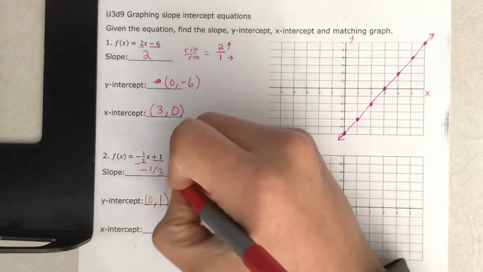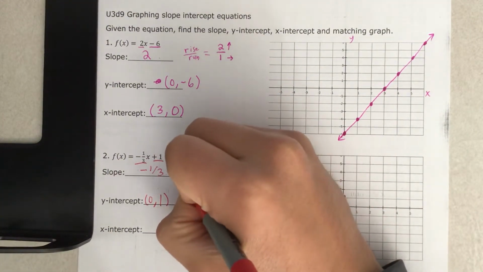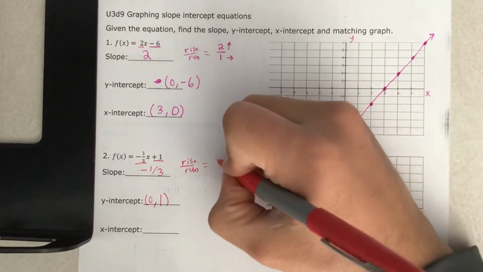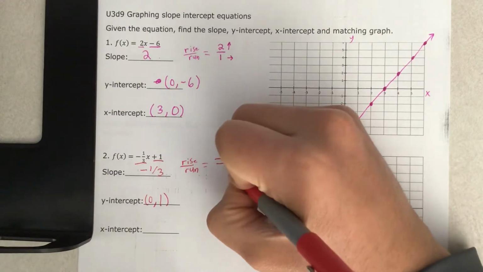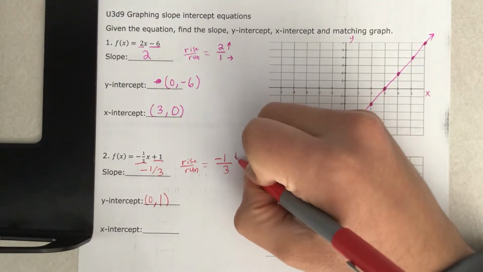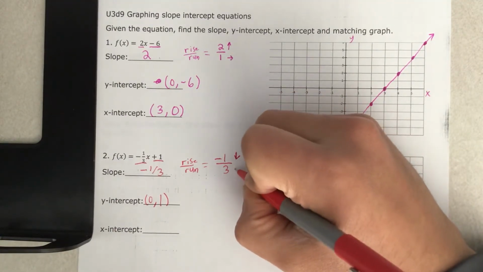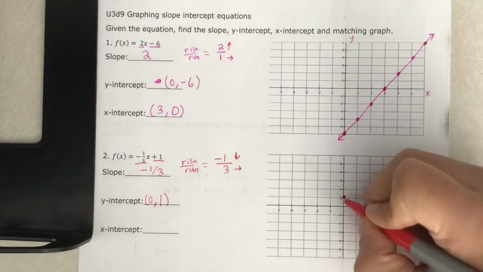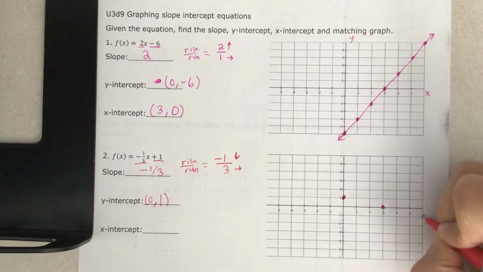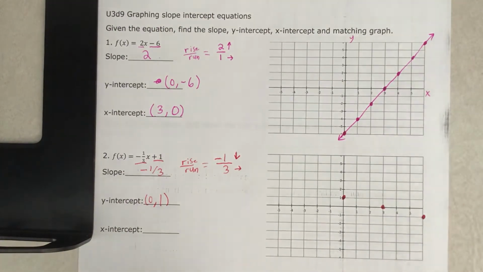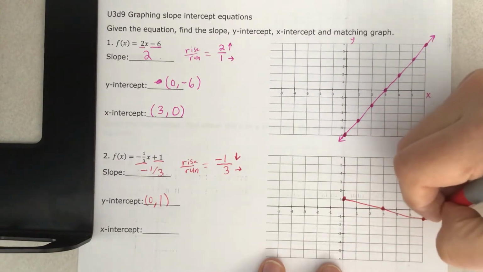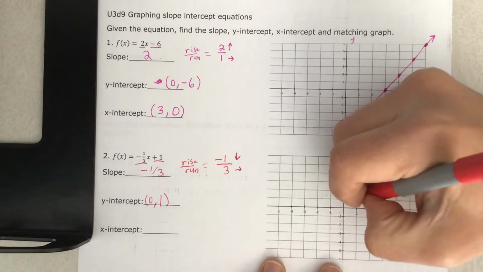And now, again, we're going to use the rise over run to go from one point to the next. So remember, my rise is negative 1, my run is 3, okay? So this tells me I'm going to go down 1 to the right 3, okay? So we go down 1, 1, 2, 3, down 1, 1, 2, 3, okay? So we can do that. We can connect the dots there, because like I said, we only need a few points. And we can connect our little dots.